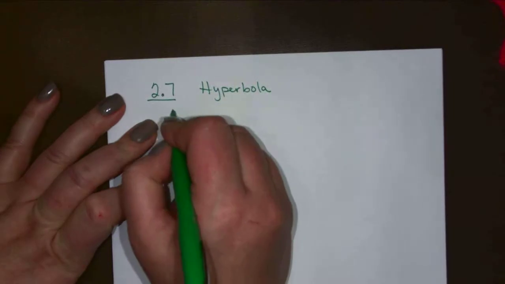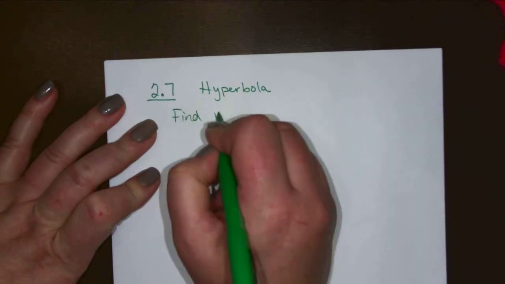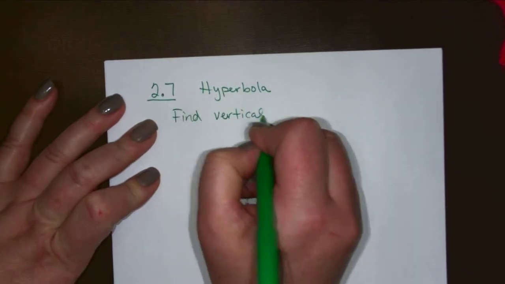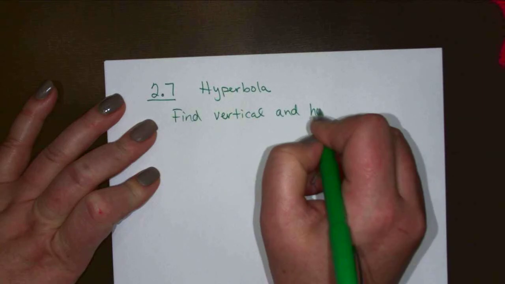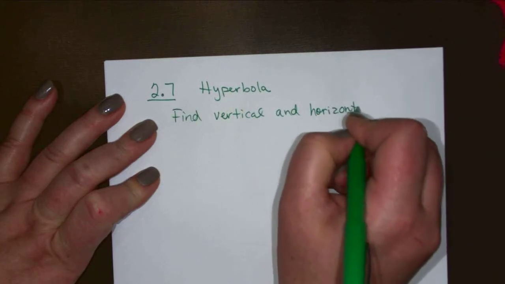Okay, so why I put these in a separate section in the textbook is this. They're a little bit different. We're not finding a center point in just the intercepts. The center point is the asymptotes. So we need to find what we would call the vertical and horizontal asymptotes.